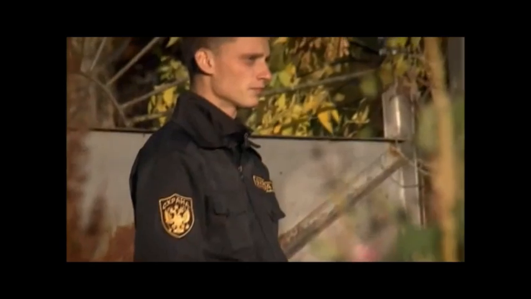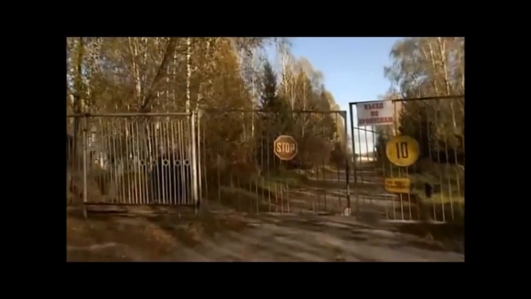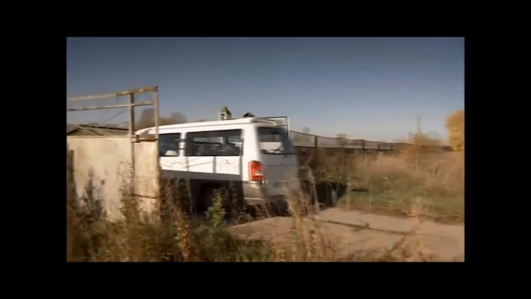A remarkable experiment in Siberia may hold the key to understanding how wolves evolved into domesticated dogs. Half a century ago, Soviet scientists set up a breeding program to see if they could domesticate silver foxes. Foxes are closely related to wolves.